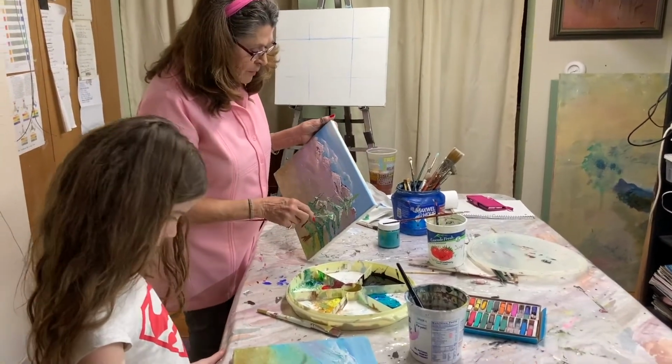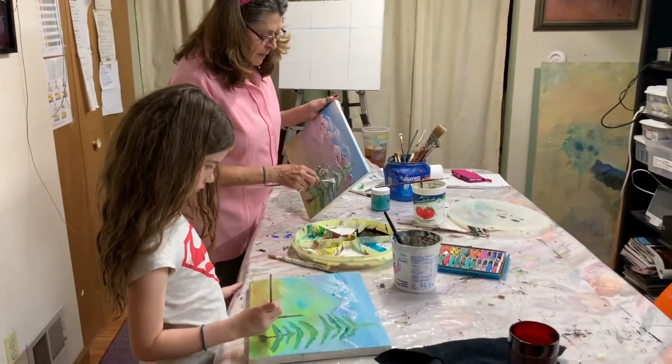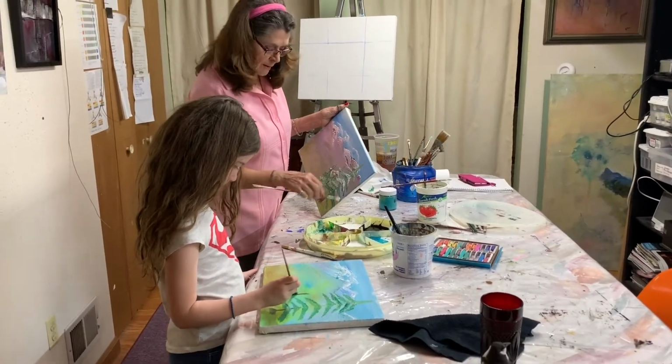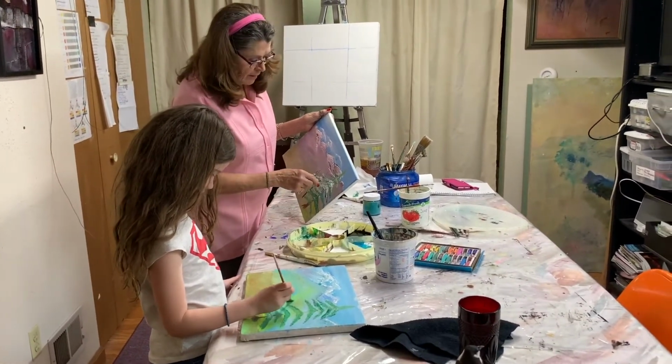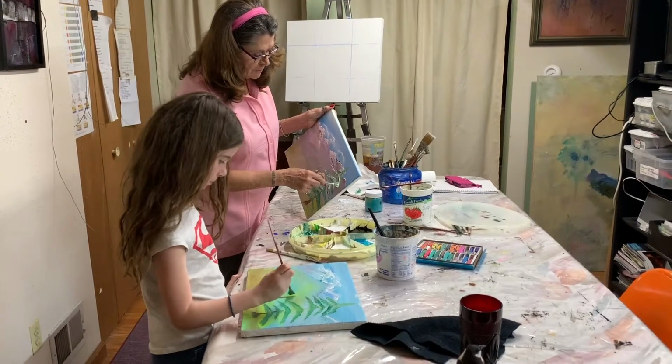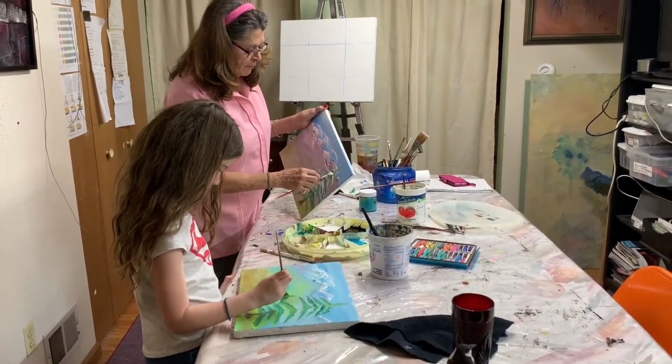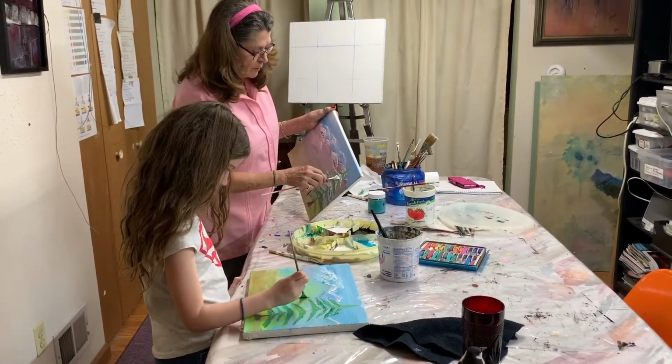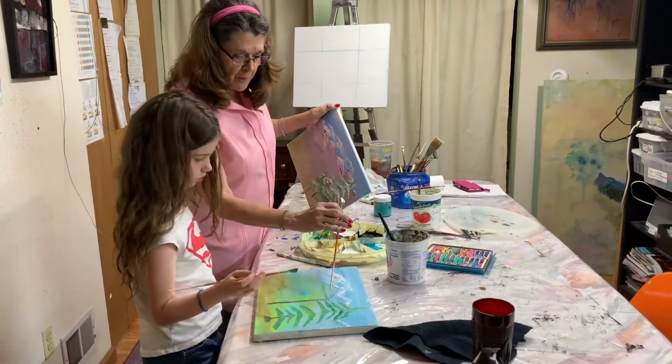Okay, don't get it too big at the top. Remember, they're big at the bottom, but not at the top. Okay, are you ready to add some branches now? The very top of an evergreen tree, you don't see the brown. You're going to see that part up here is going to be green.